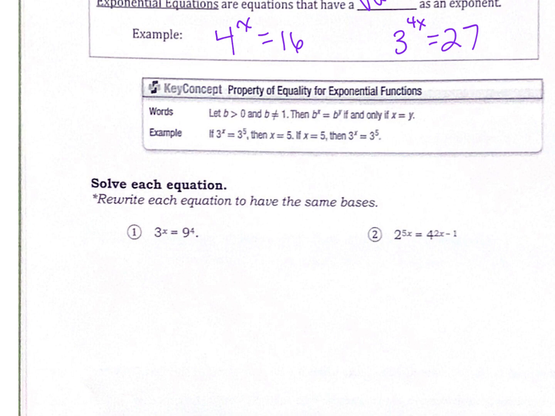We can use what's referred to as the property of equality to help us solve in some instances. It won't work all of the time, but I want you to notice what's special about these. We're giving you a writing in here that you can do this process. It's not going to say that all of the time though, right? It's just going to say solve these exponential equations. So you're going to have to be able to look and determine if you can do this process with them, okay? All right.